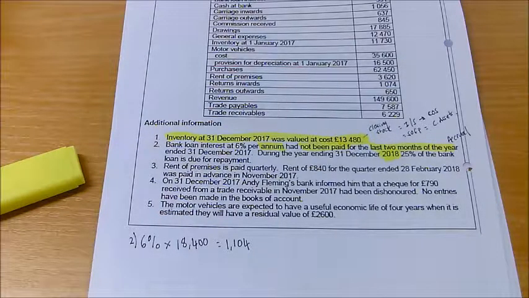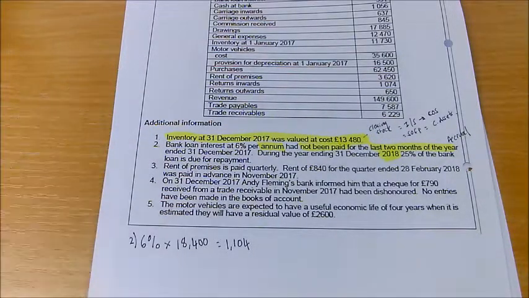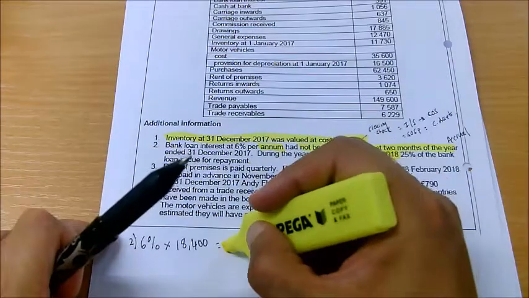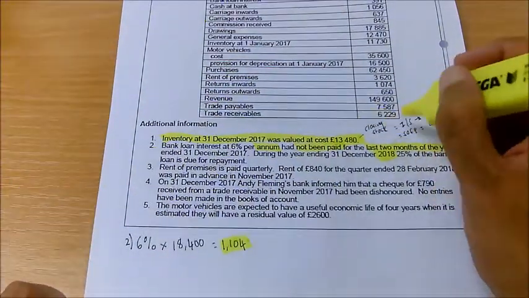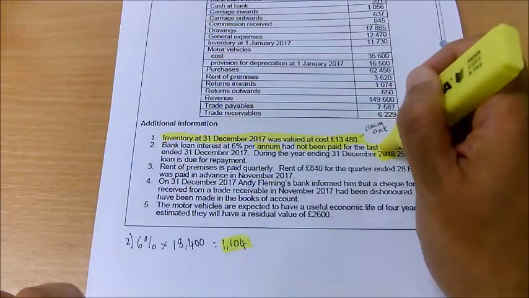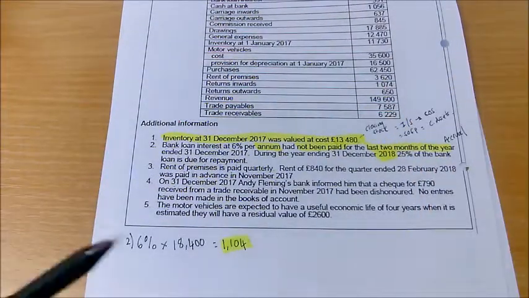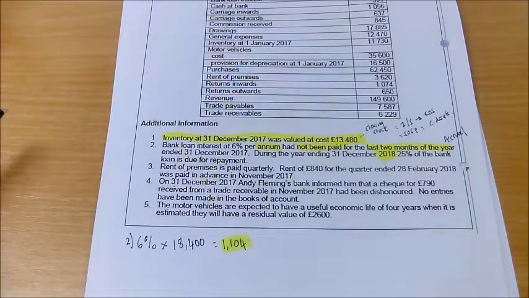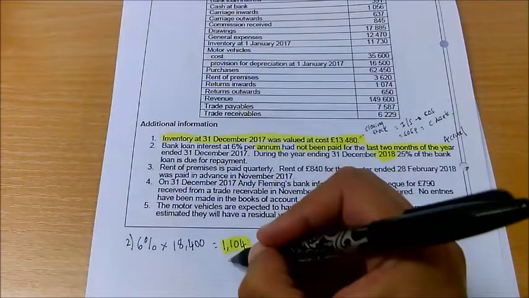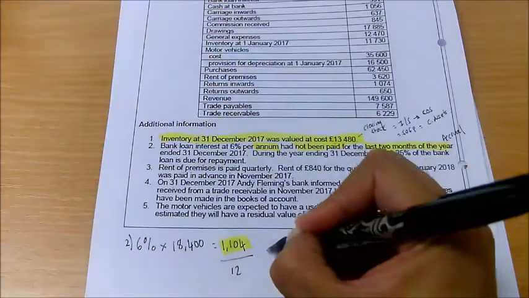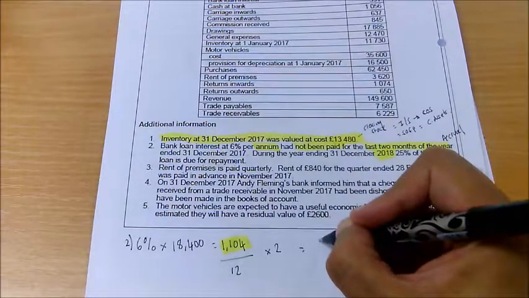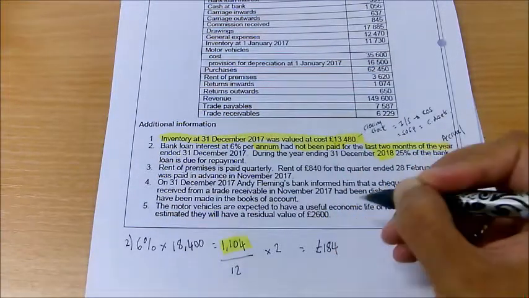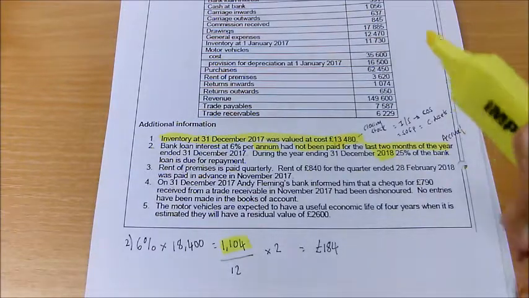That 1,104 represents 12 months. Now that's fine, but we need to work out 2 months, because 2 months is overdue, meaning it's not yet paid, it's still outstanding, so it's an accrual. So to work out 2 months of this value, you divide it by 12, times it by 2 months, and that will give you the value of £184.